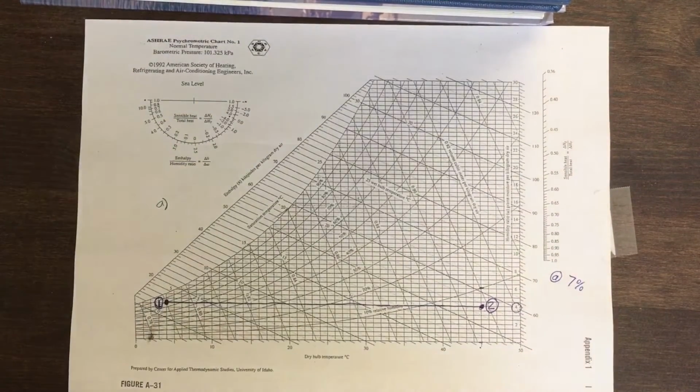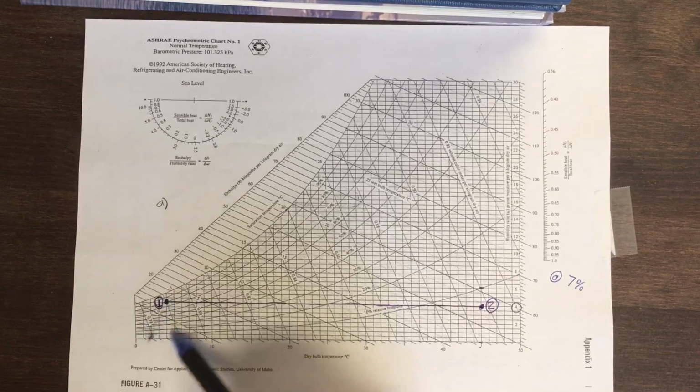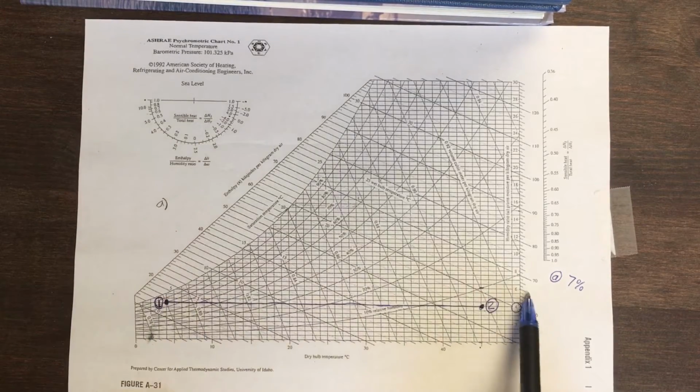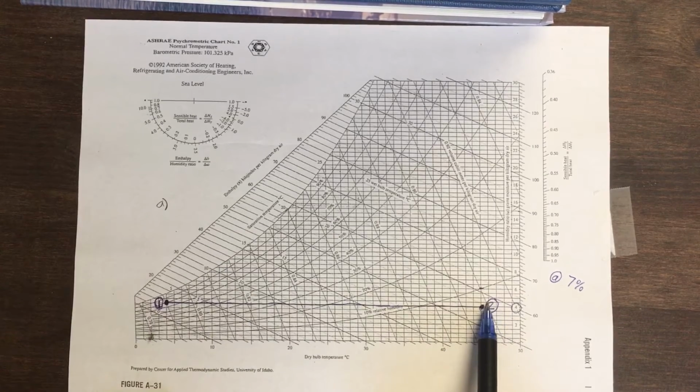This is why a lot of times in the winter, even if it's cold and wet outside, it might be raining, 100% relative humidity, you still feel dry, because you're taking that air from the outside that doesn't contain much moisture as far as grams, as humidity ratio. Relative humidity is high but humidity ratio is low, then we heat that air up, and now it's very dry.